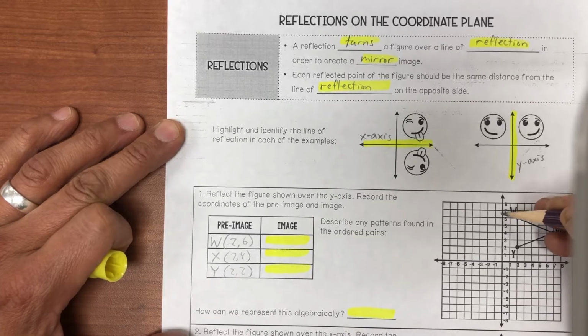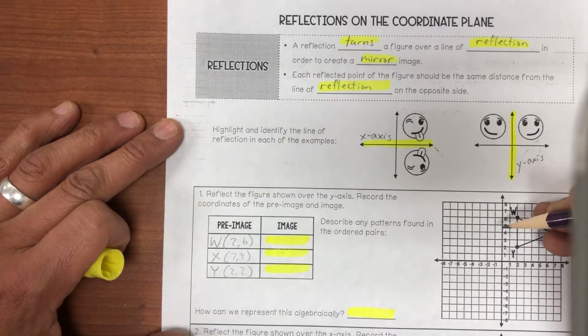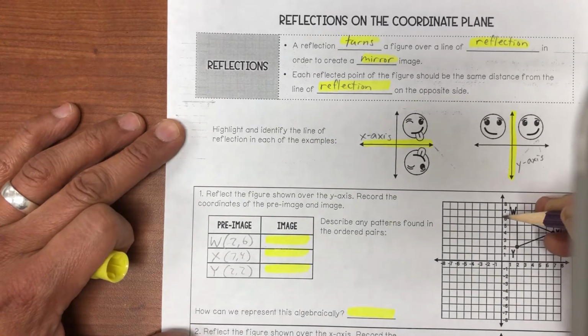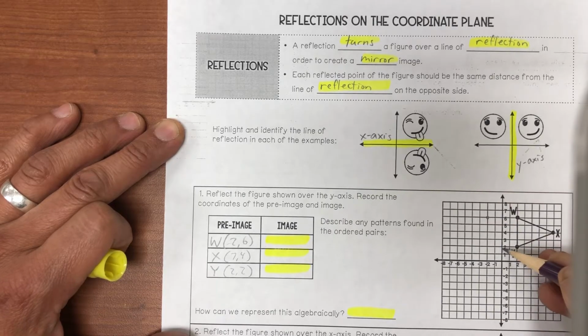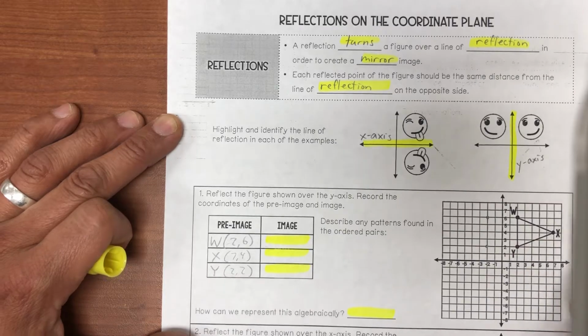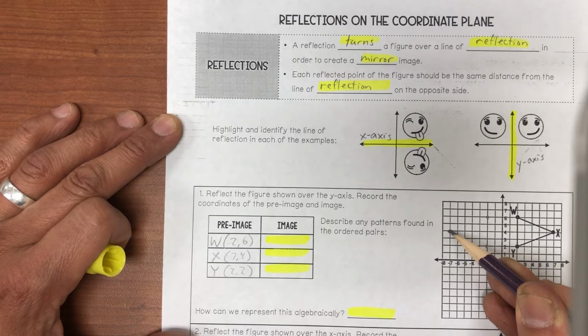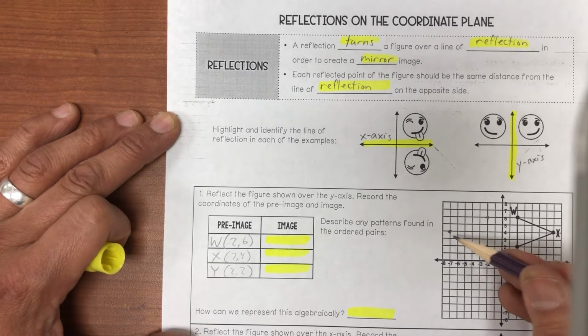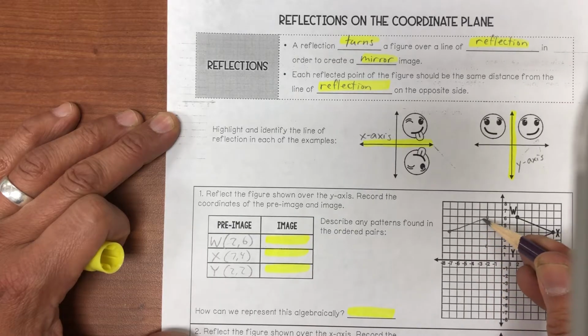So after transformation, we are 2 spaces from the y-axis. So I'm going to count 1, 2. And down here, it's going to be the same thing, 1, 2 spaces from the y-axis. And then this one, we are 7 spaces from the y-axis, so I can go to -7. And you see how I'm just making the mirror image across the y-axis? You could do the same on your paper.